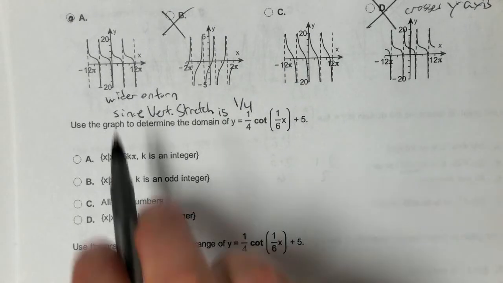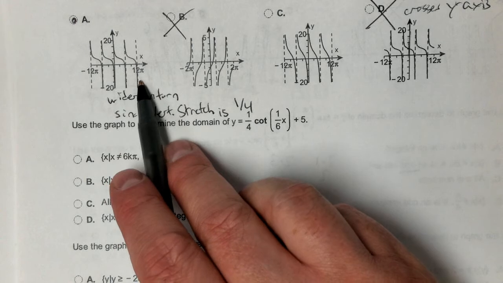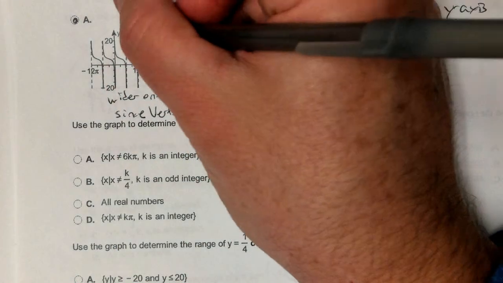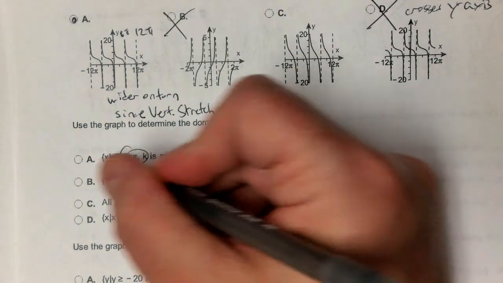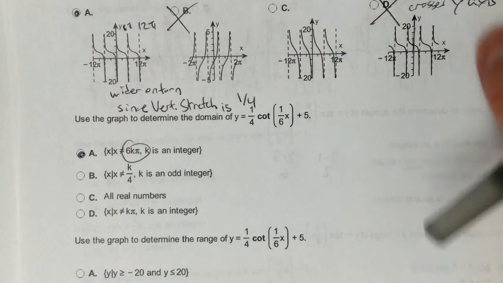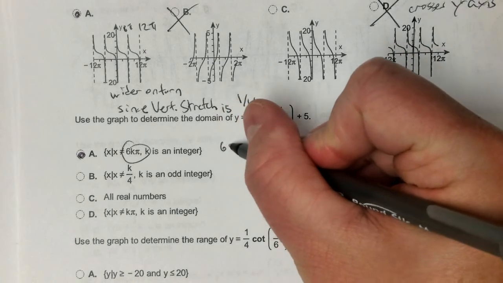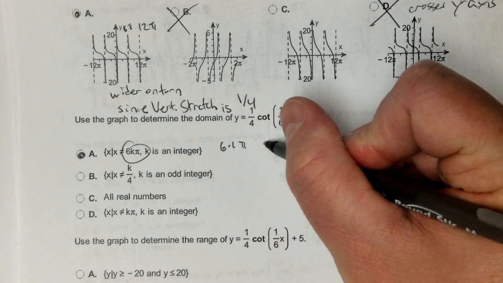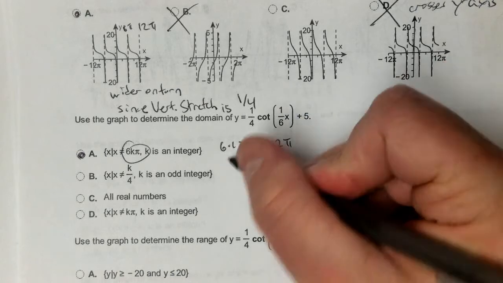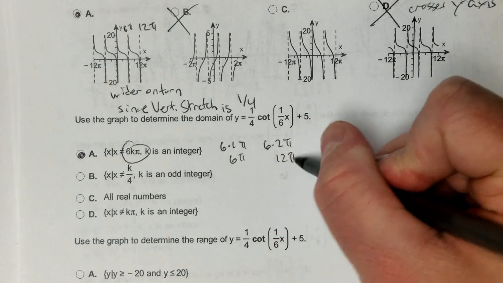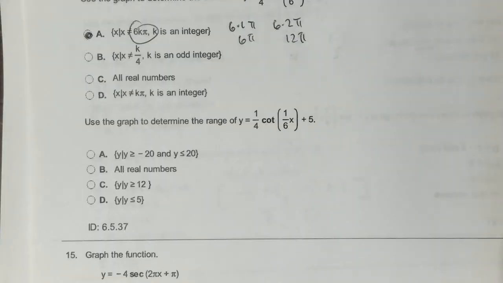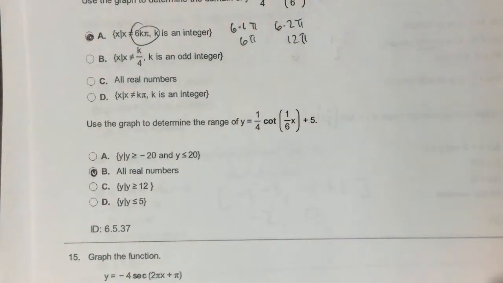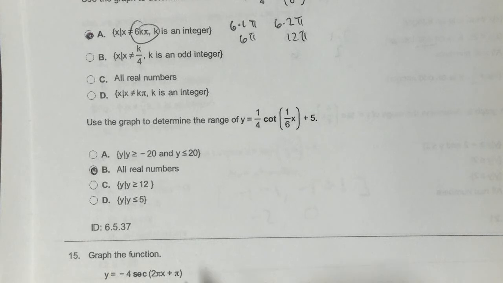Okay, then for your domain, at 12 pi it has an asymptote, and at 6 pi it does. And so here's your 6 pi k, and it says it's in integers, so 6 times 1 times pi and 6 times 2 times pi. There's your 6 pi and 12 pi. And again, range is all reals. Tan and cotan are all reals for your range.